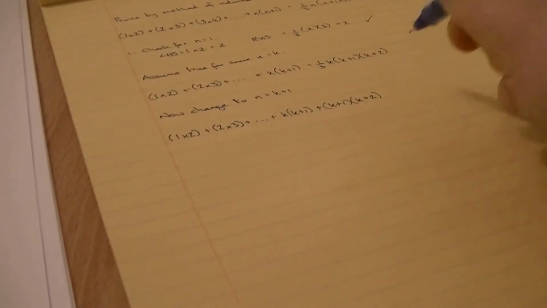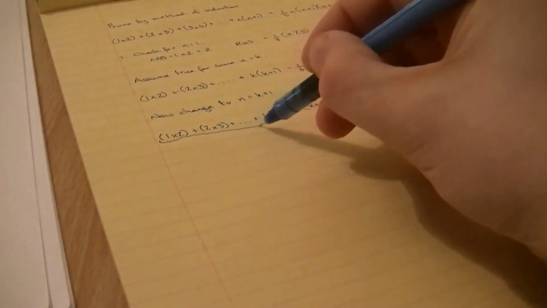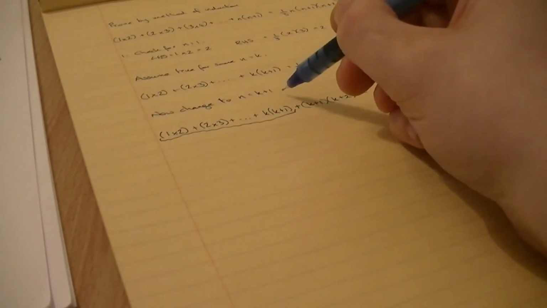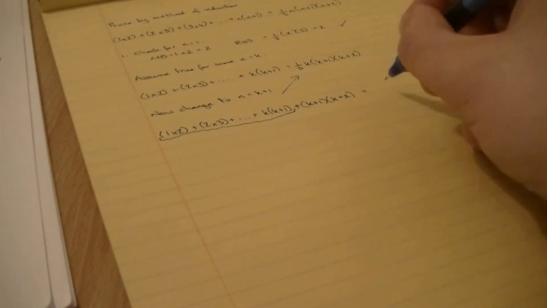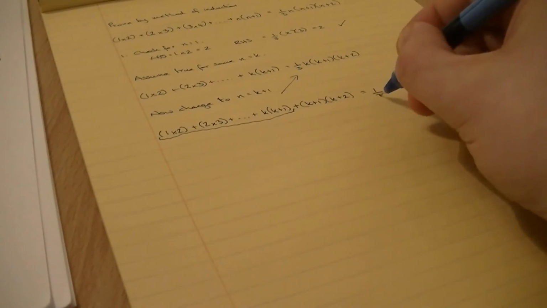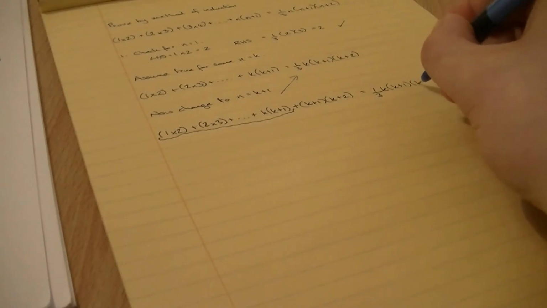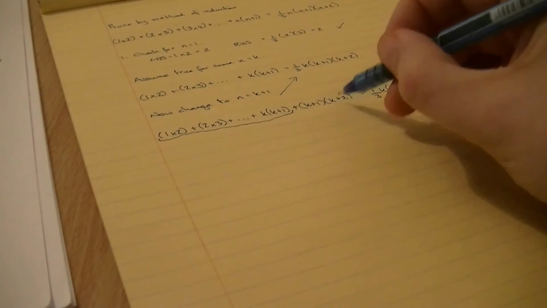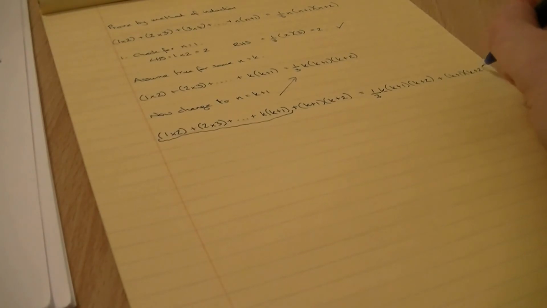Okay. And so previously all this here that was equal to that. Okay, so we have third k, k plus 1, k plus 2. So you have to add this on to make them the same. Plus k plus 1, k plus 2.